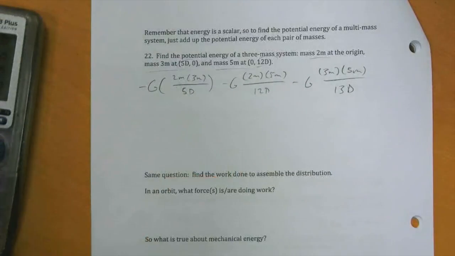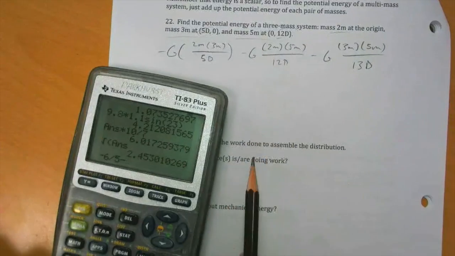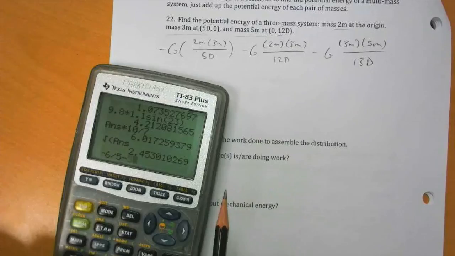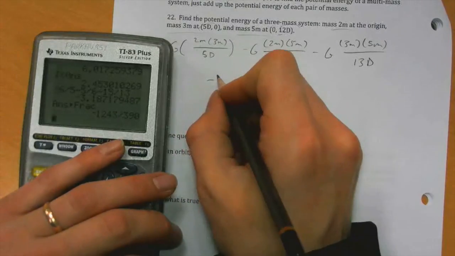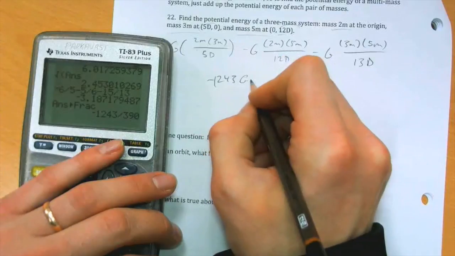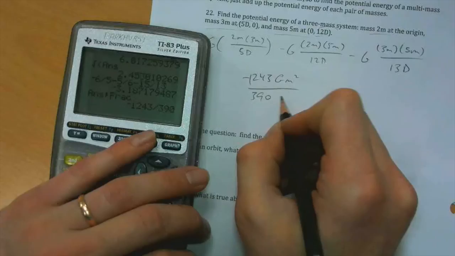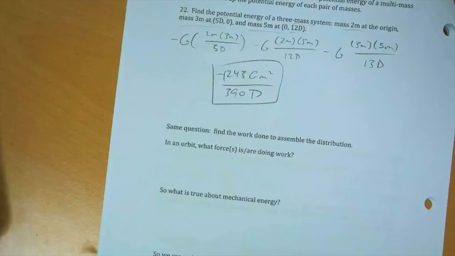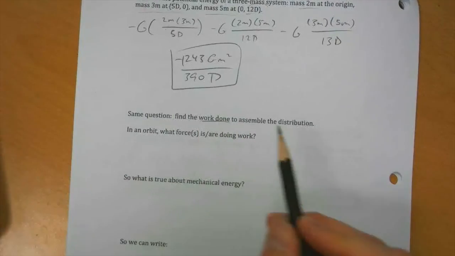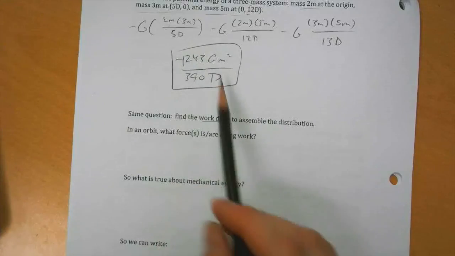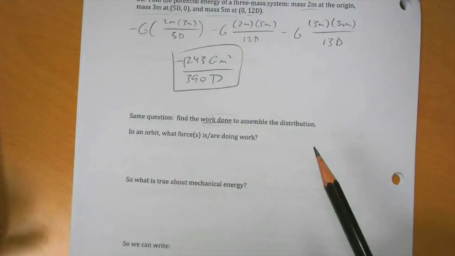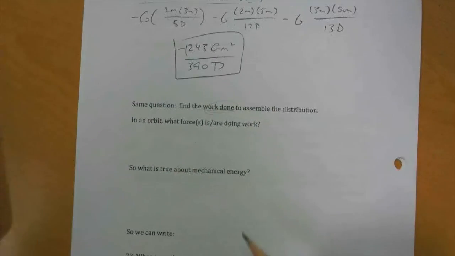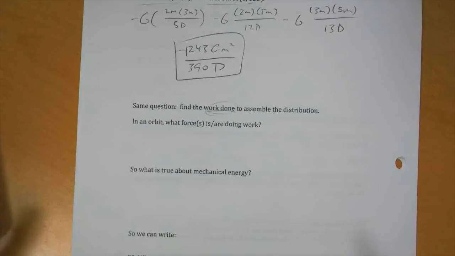Let's see, this is negative 6 over 5, minus 10 over 12, which is 5 over 6, minus 15 over 13. Okay, that's not a very pretty number, but the total potential energy of this configuration is minus 1243 G m squared over 390 d. So you can calculate that out. The work done to assemble the distribution is the exact same thing as the total potential energy. I think some of the book problems say, how much work do you have to do to assemble this? And it's a negative amount of work, which makes sense because they tend to come together on their own. Gravitational force is attractive.